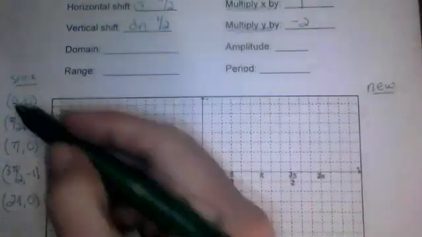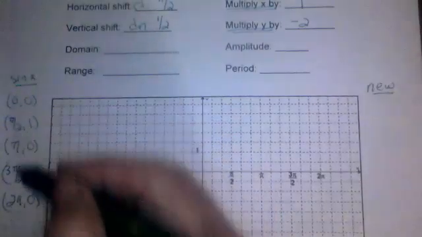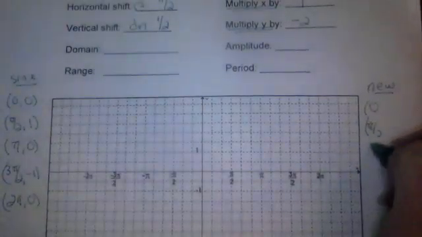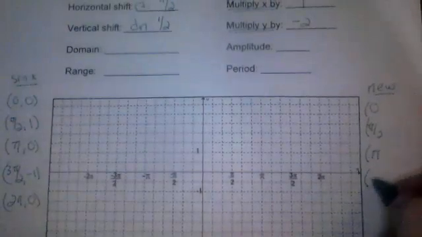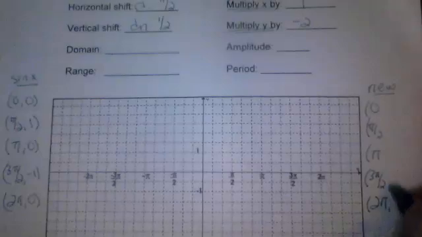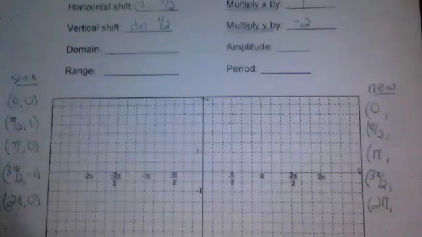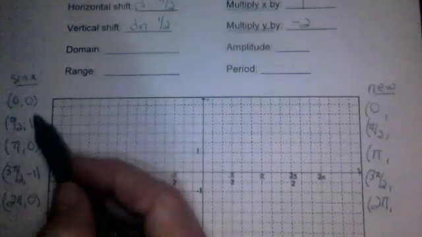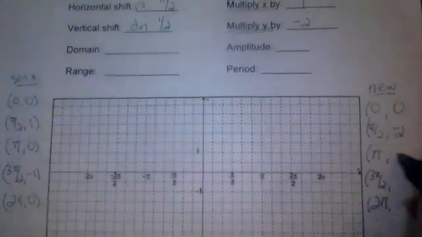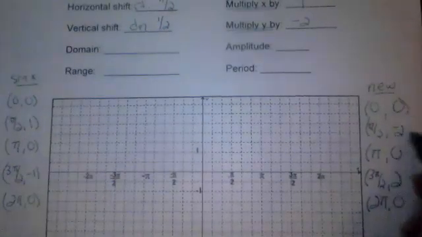So let's do the x's first. The x's are multiplied by 1, or no change at all. So we've got 0, pi halves, pi, 3 pi halves, and 2 pi. Now for the y's, we're multiplying by -2. So we get 0, -2, 0, +2, 0.